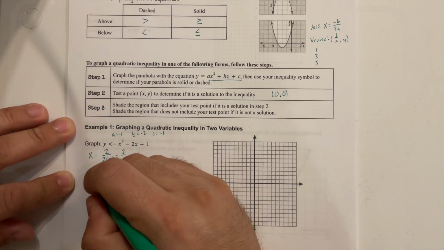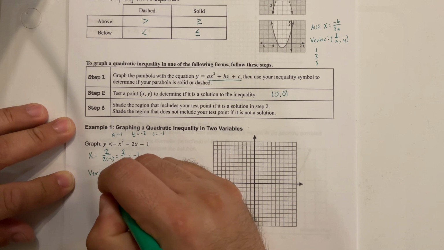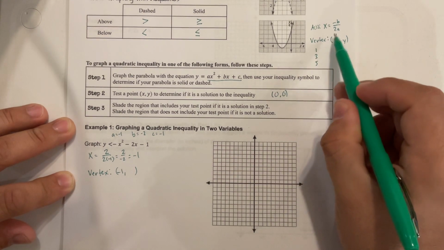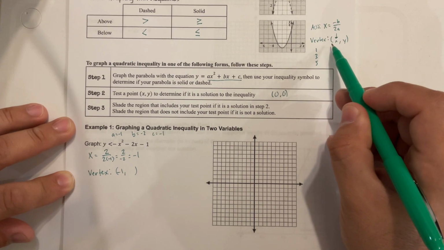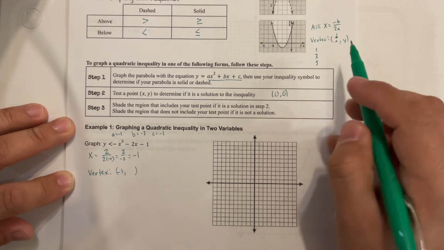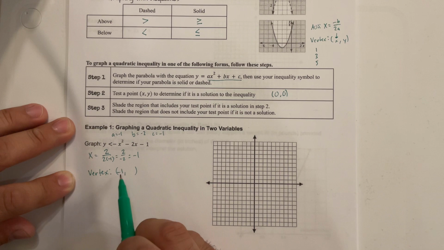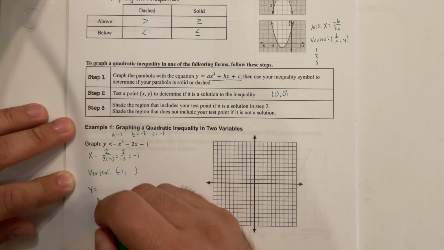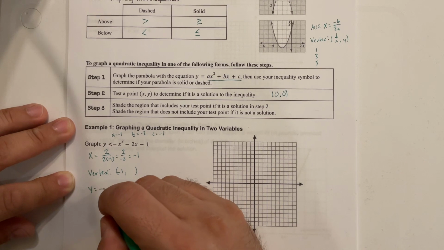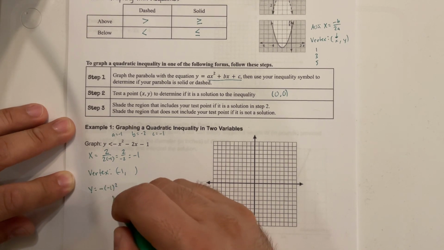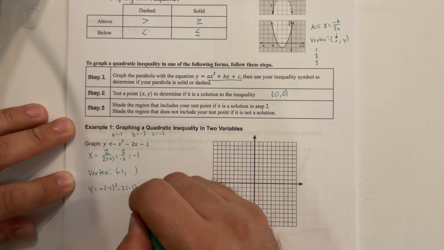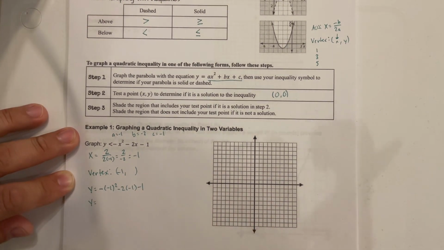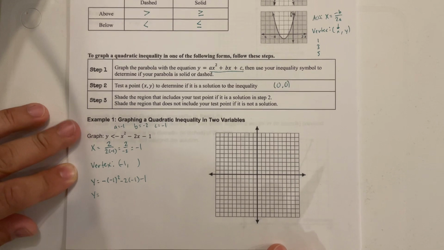Now, for my vertex, negative 1, comma, because up here I told you that the axis of symmetry is the x value of the vertex, and you should recall that. Now, to get the y value, we're going to take negative 1 and plug it into this function for x. So I'm going to change it to y equals negative parentheses negative 1 squared minus 2 times negative 1 minus 1. So y equals, now you can use a calculator for this part. I'm going to do it by hand.